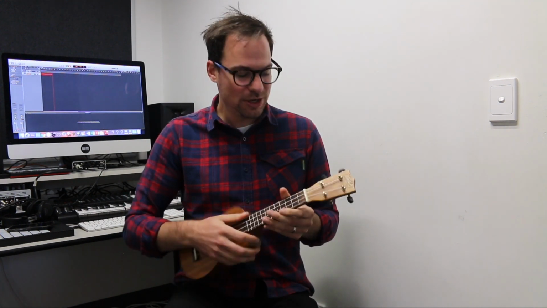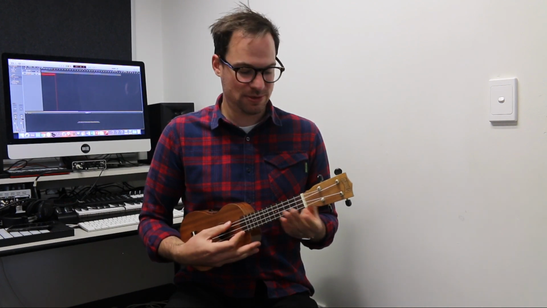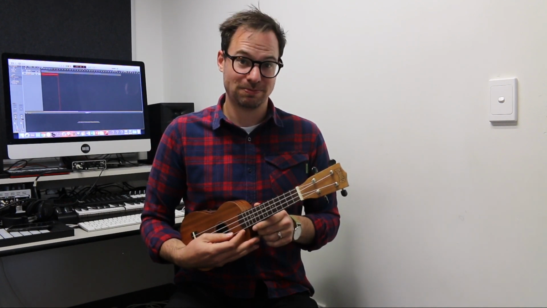Today we're going to be looking at the ukulele and how to tune it. So a ukulele has got 4 strings, and each one of these strings is tuned to a different note.